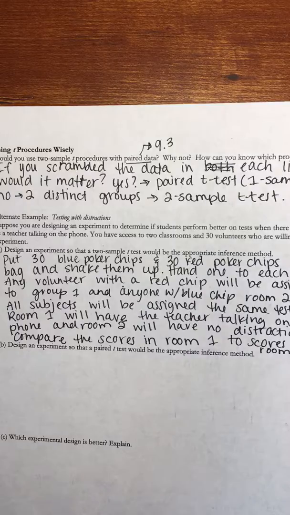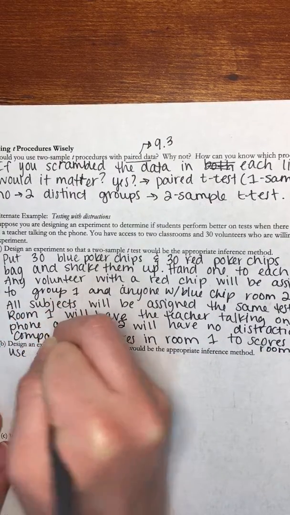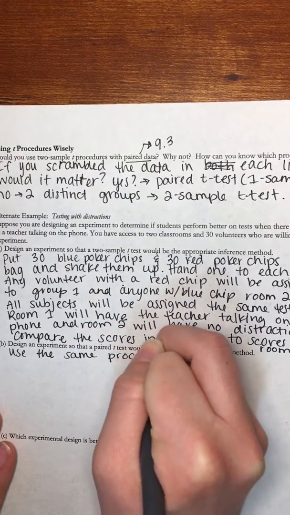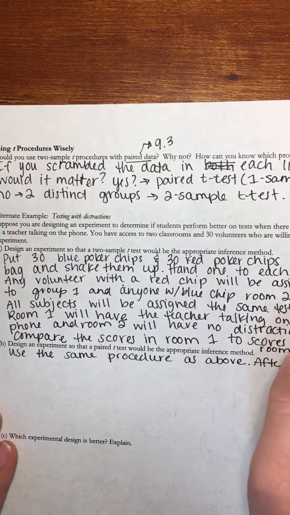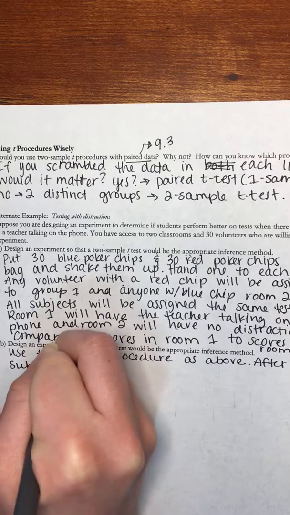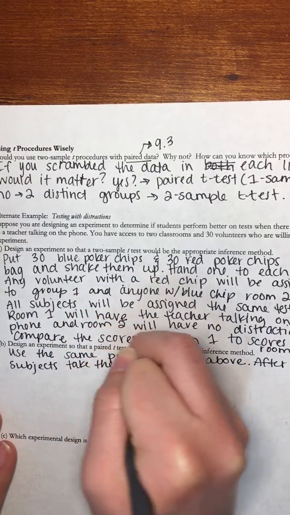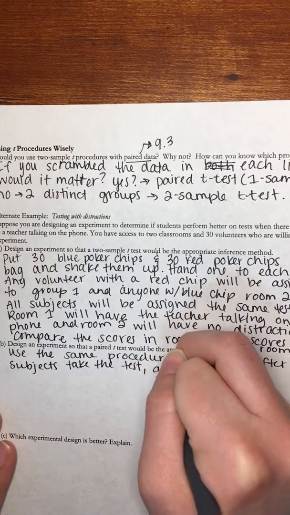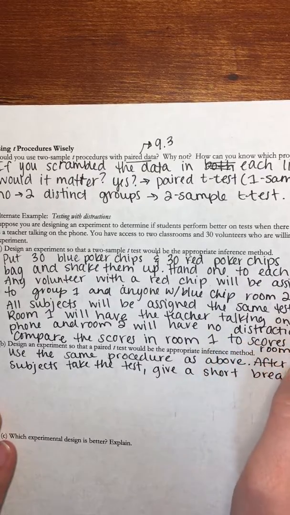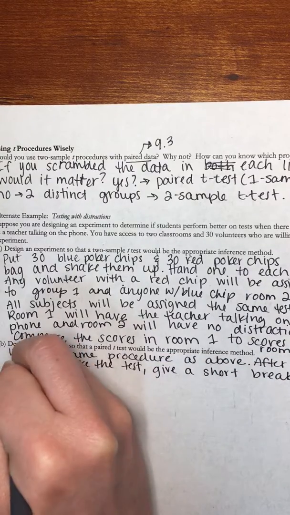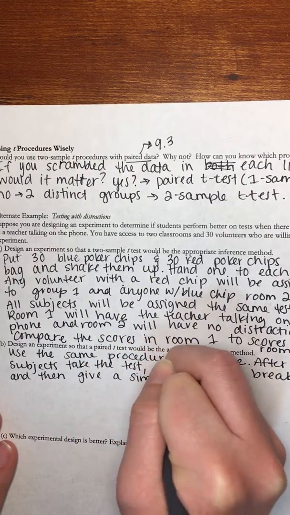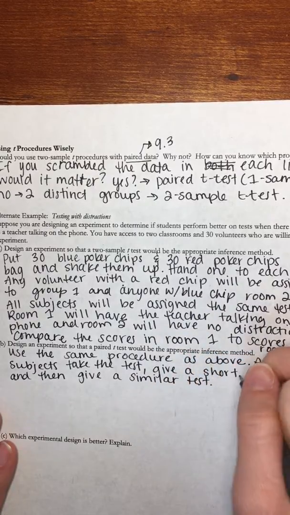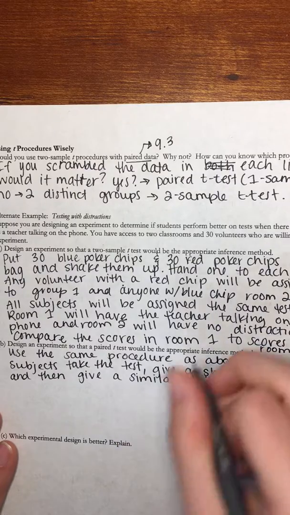So we'll switch everybody. If they were in the quiet room with no distractions, they'll be in the room with the teacher talking, and vice versa. So a similar test. Oh, but switch them.